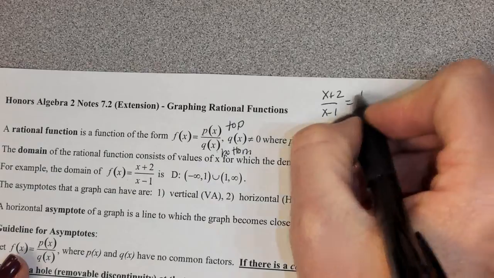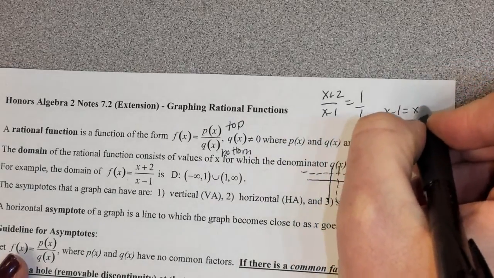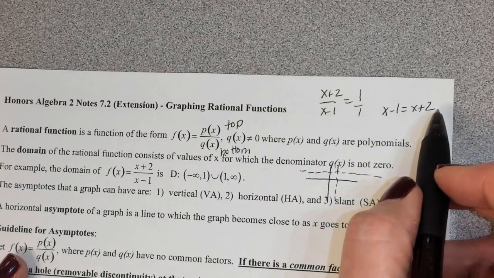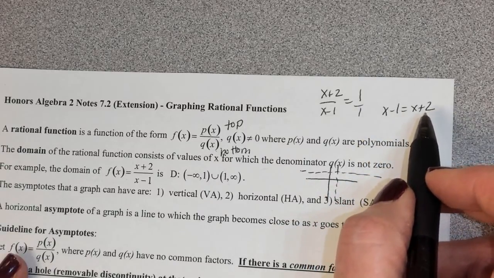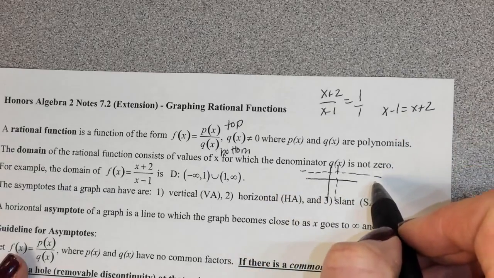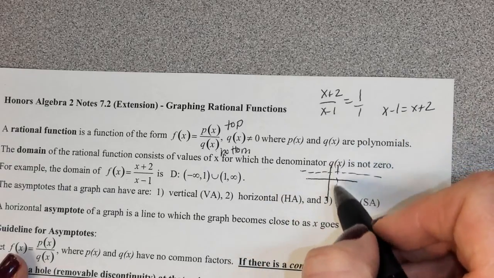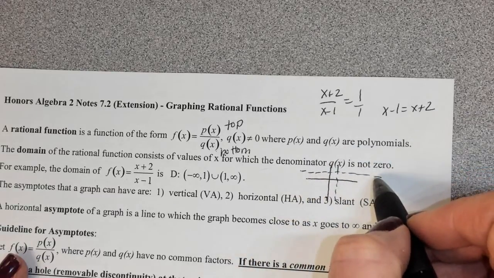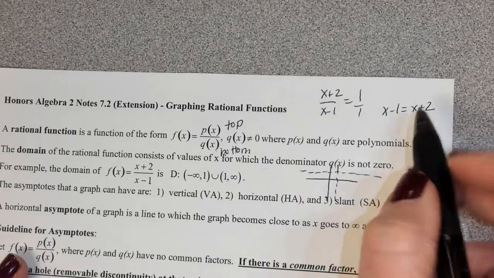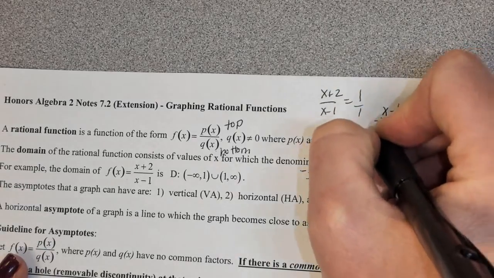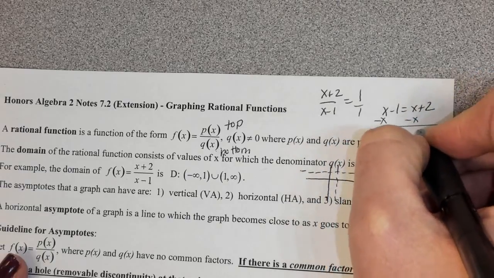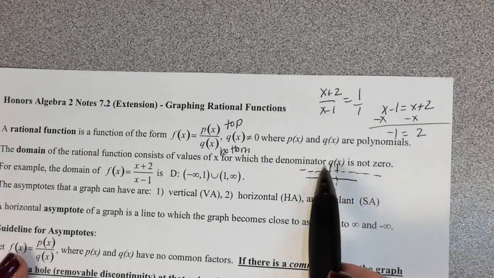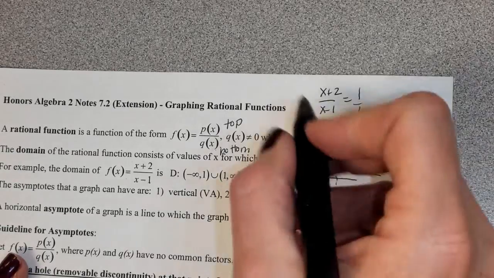Now I'm going to cross multiply. So x minus 1 equals x plus 2. If I can solve this for an x value and get an answer, then that means yes, it's going to cross the horizontal asymptote. It will never cross the vertical asymptote. But sometimes it does cross the horizontal asymptote. That's a new concept. But if I try to solve this by subtracting x, I'm going to get negative 1 equals 2. Is that even something I can solve? No. So therefore, this is not going to cross the horizontal asymptote.